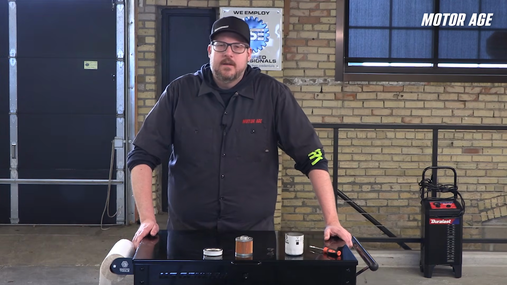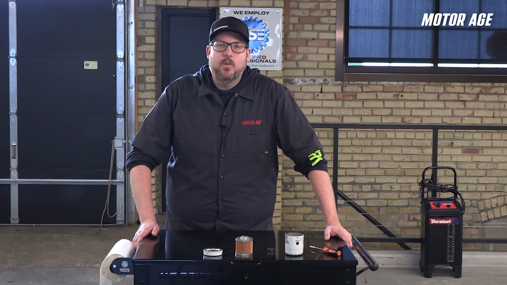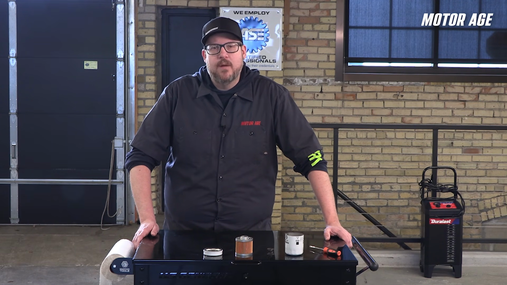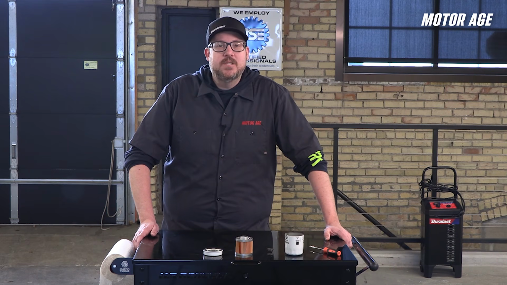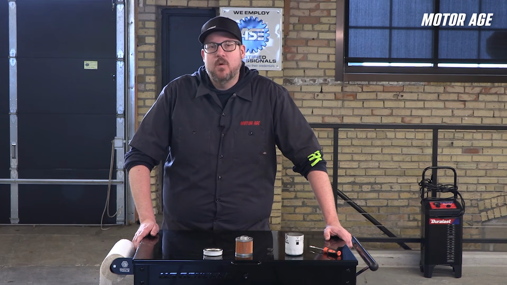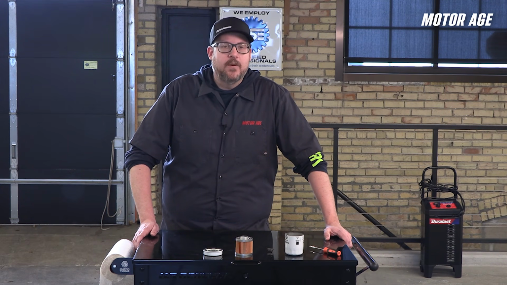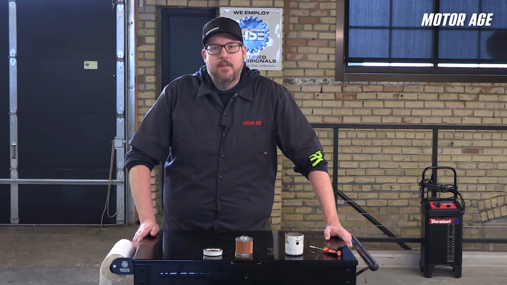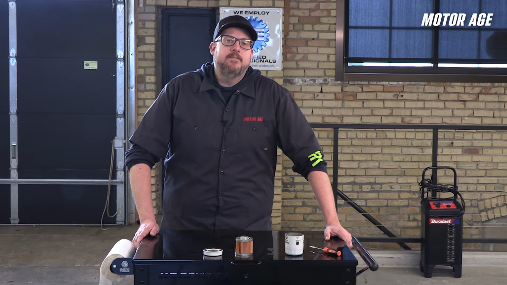GM, well, really wasn't so nice. Starting with the Gen 4 LS, GM switched to a new style of oil filter with a similar sized housing as the Gen 3 motors, but with a metric M22 by 1.5 thread pitch. The Gen 4 engines moved the filter bypass from the engine oil filter adapter to the filter itself, and then ran a bypass pressure of around 14 PSI.